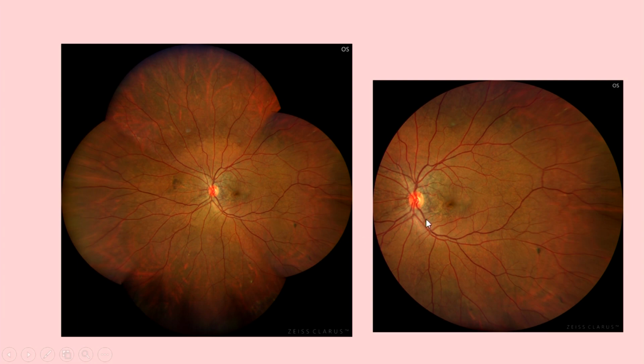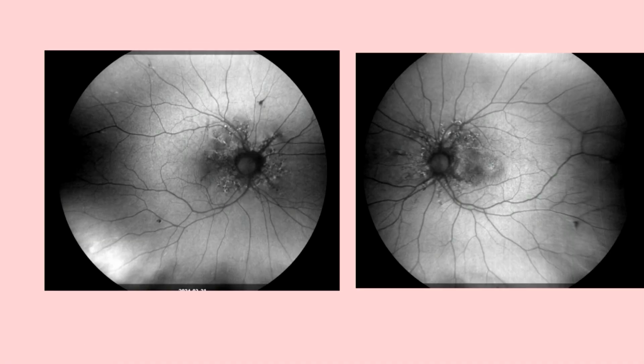The same photo showing a little bit clearer images of angioid streaks. This is the autofluorescence image showing angioid streaks in the peripapillary region.